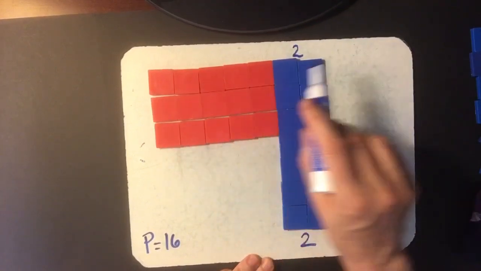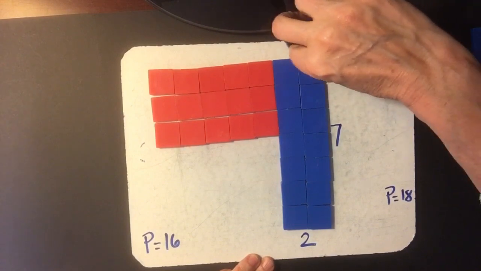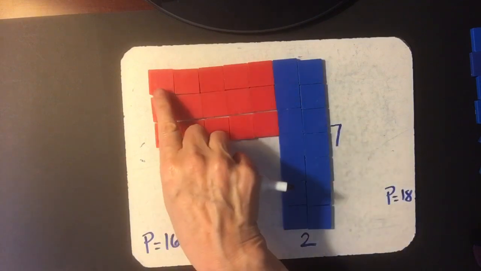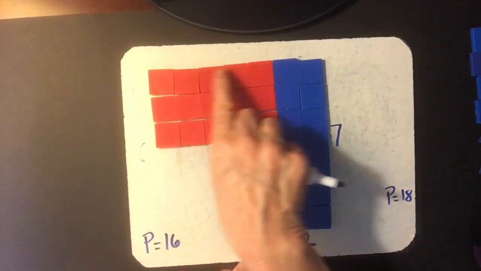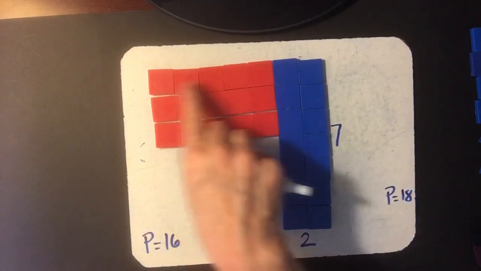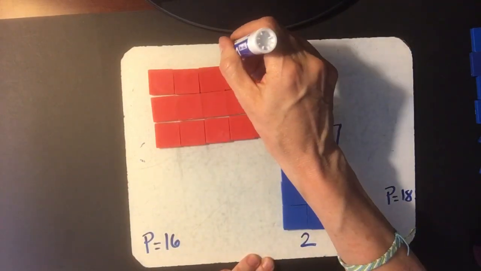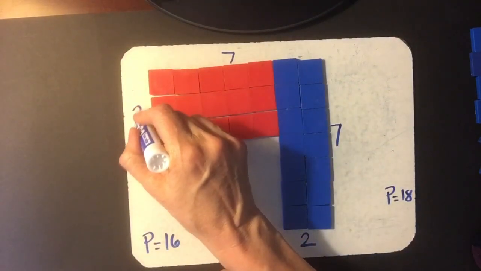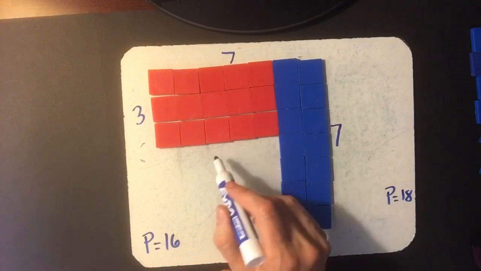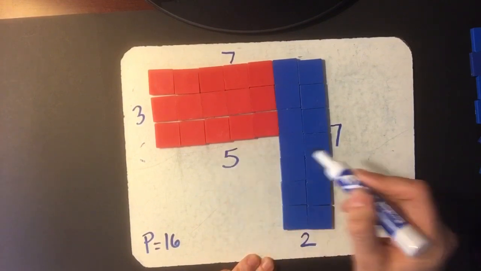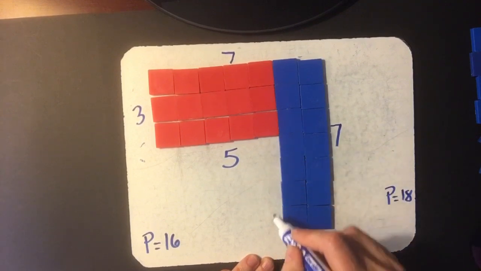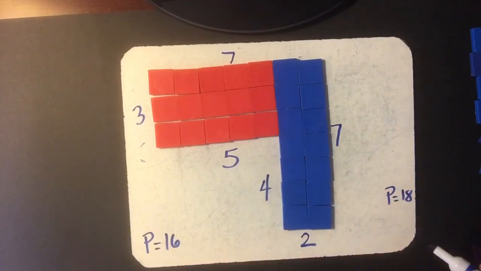Actually, let's do this a little bit differently. The blue part is 2, right? And the red part is 5 from last time. But I think we should combine this because this is all one side. So what is 5 plus 2? It is 7. Okay? So now we have a couple more sides to go. So this side again is 3. This side is 5. And what is this side going to be? 1, 2, 3, 4.